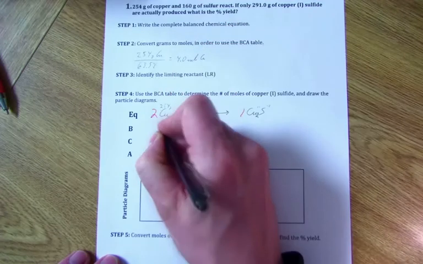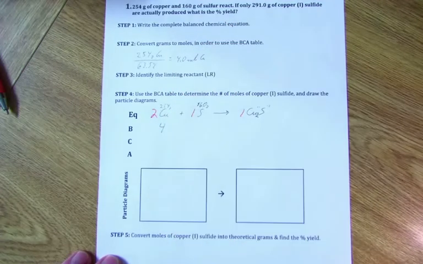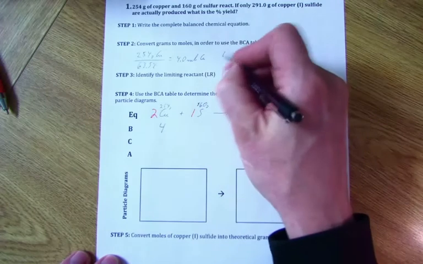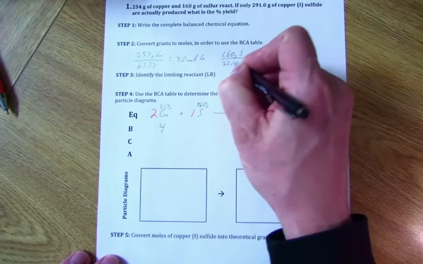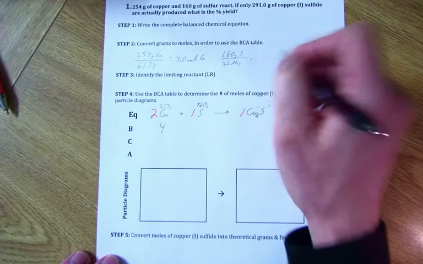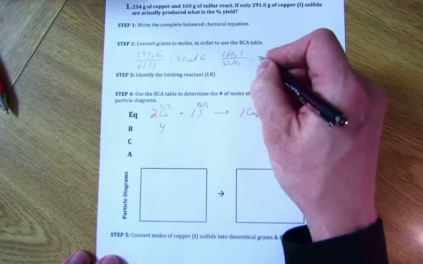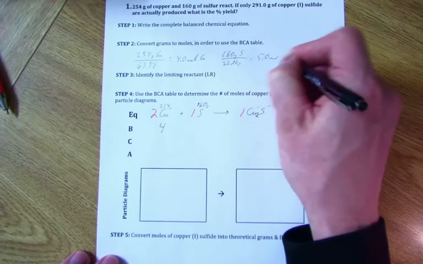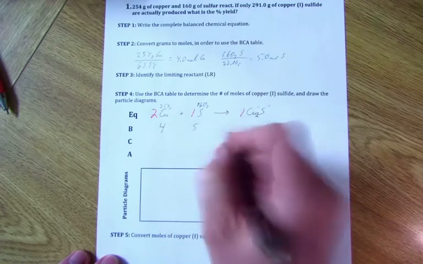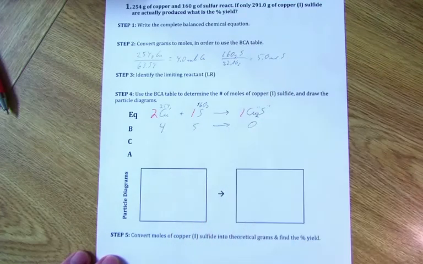So we can go ahead and put that number into our BCA table. We also have to convert the 160 grams of sulfur at 32.06 grams per mole, and we end up with 5 moles of sulfur. Go ahead and put that in there. We know that we don't have any product to start with.